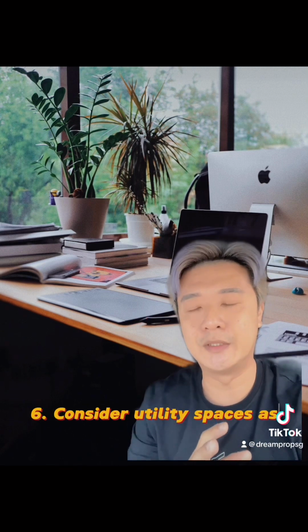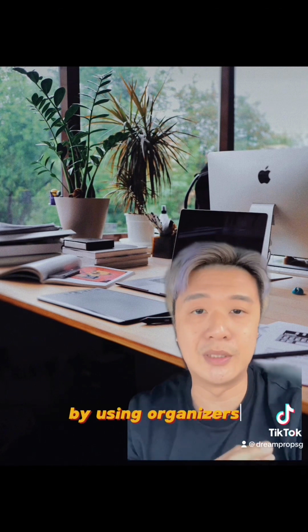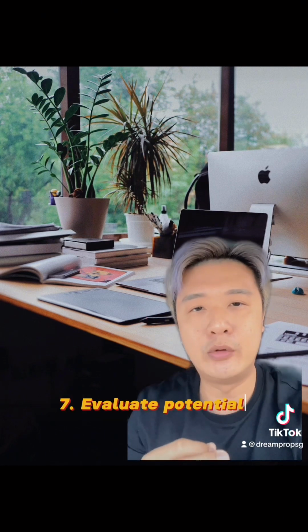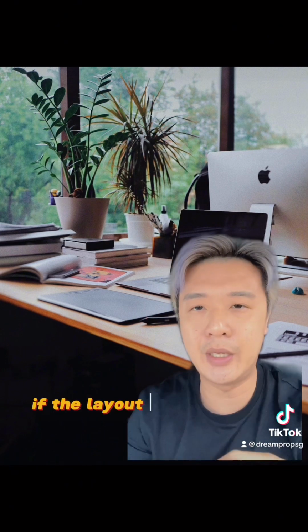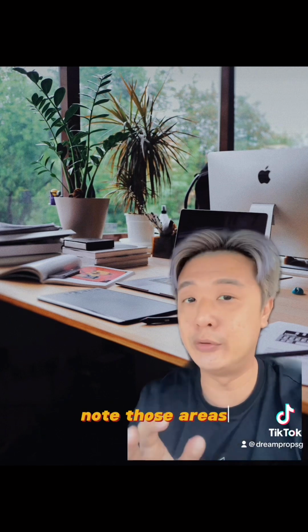Number 5. Look for unconventional spaces. Check for irregular or unique spaces such as nooks, recess area or architectural features. These areas often go unnoticed but can be repurposed effectively. 6. Consider utility spaces. Examine utility rooms, closets or storage areas. Assess if there is room for optimization by using organizers, shelves or rearranging the layout plan. 7. Evaluate potential expansions. If the layout plan indicates the possibility of expansion or renovation, note those areas for future consideration.